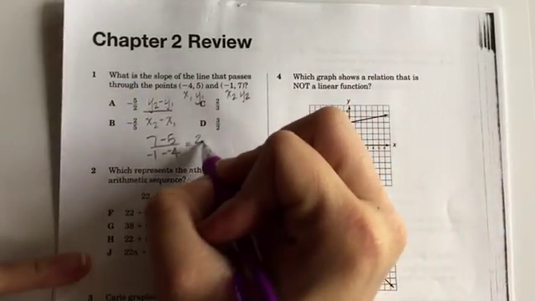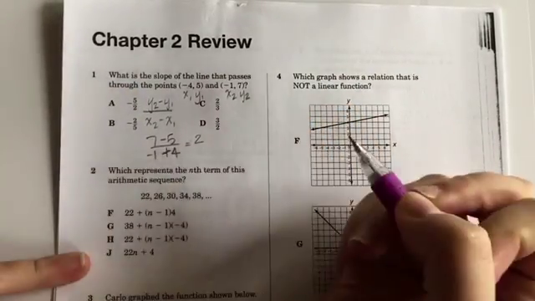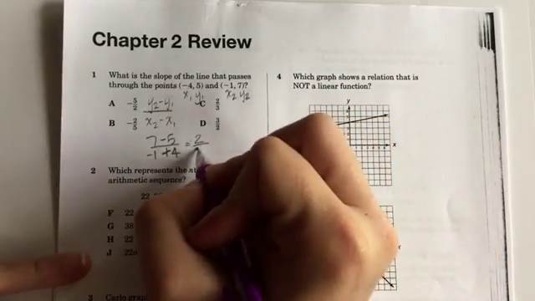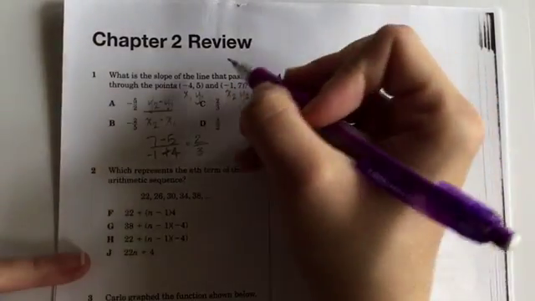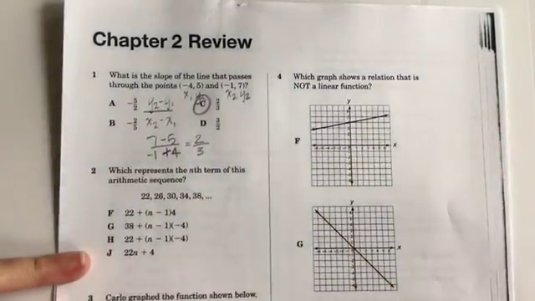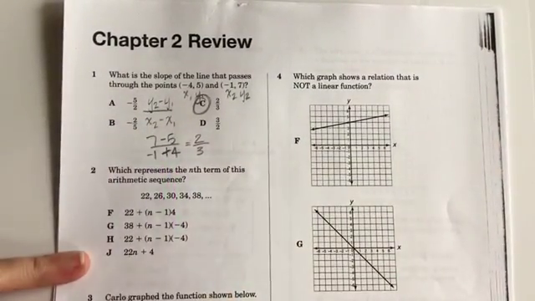7 minus 5 is 2. Negative 1 plus 4 is 3. And so the answer is positive 2/3. So that formula is on the formula chart.